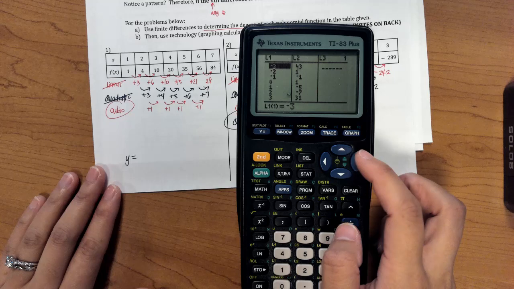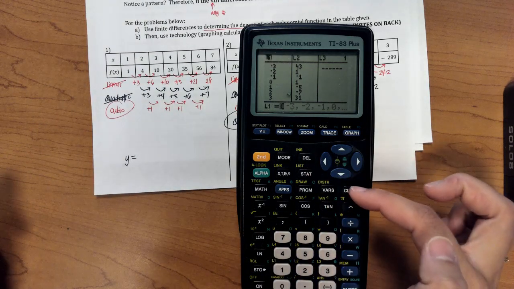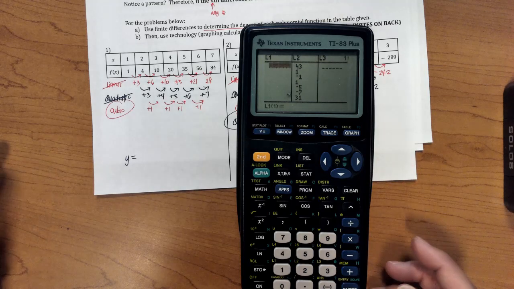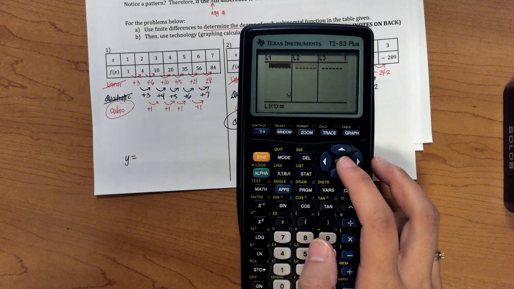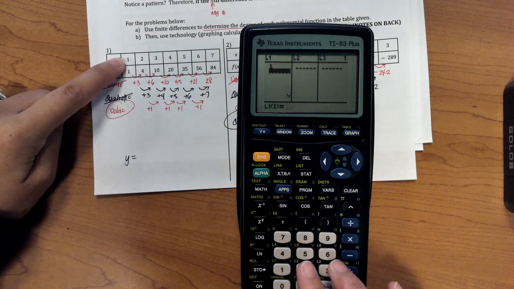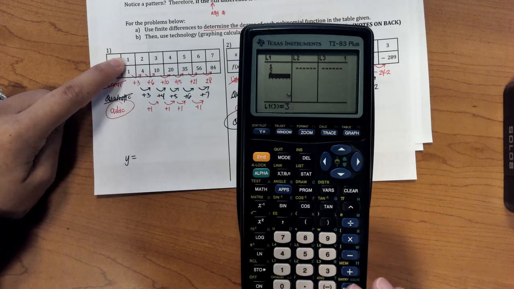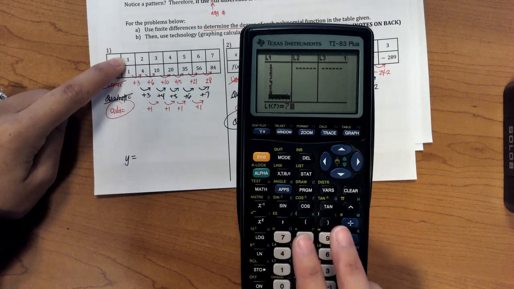In order to delete, and I've written this on the back, you're going to go highlight, and don't hit delete, hit clear. Nothing happens until you hit enter. Okay, so go up, highlight, clear, and enter. And so you then have to put in all your x values, which is 1, 2, and I'm entering 3, enter, 4, enter, 5, enter, 6, enter, 7, enter.